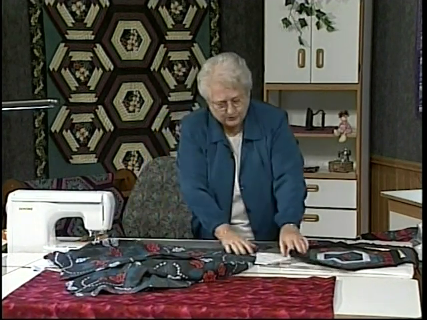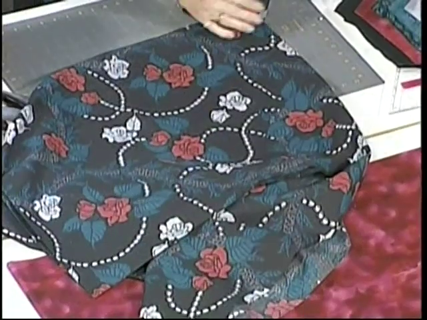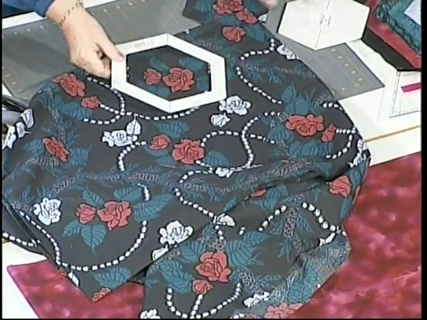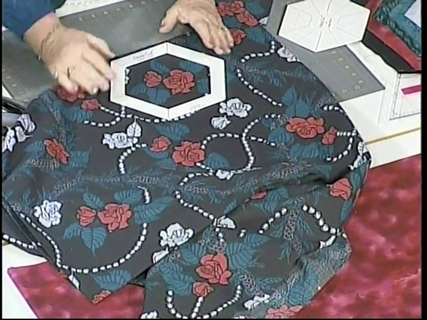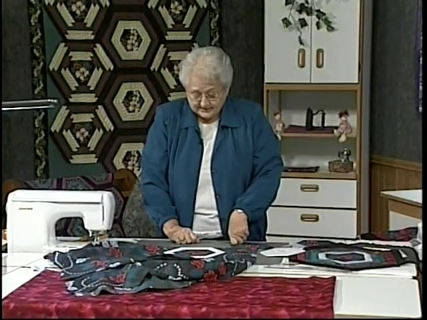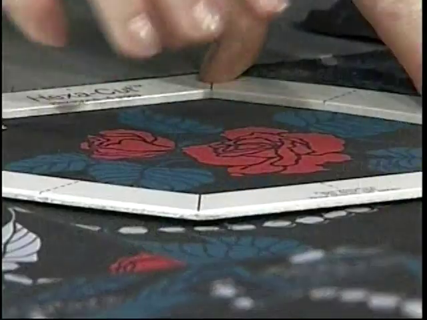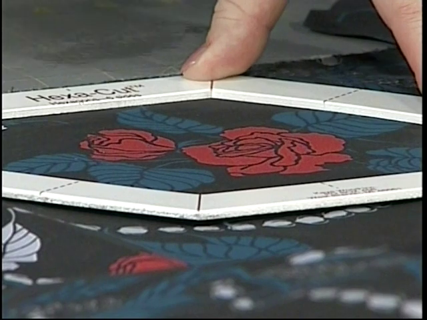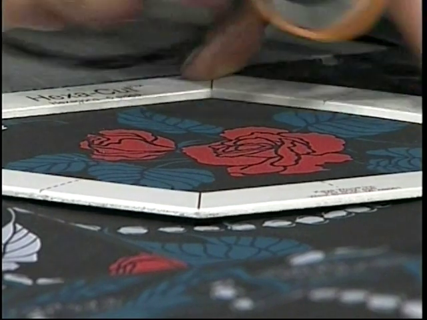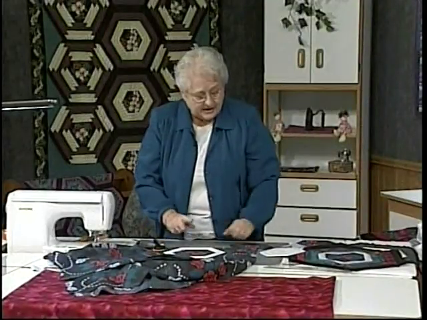All right, here we have a rose. We'll take this one, and I'm going to open the hexagon shape and visually center the rose that I have right inside here. And that's the actual size I want, which is 6 inches. But I can't use a rotary cutter on an inside angle because I won't cut all the way into the angle.